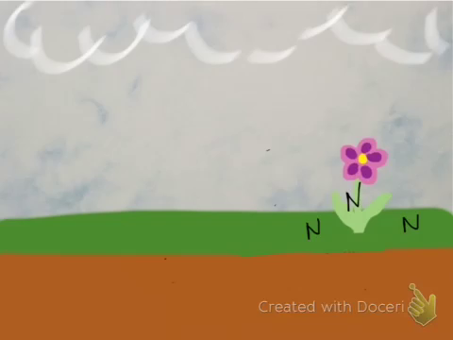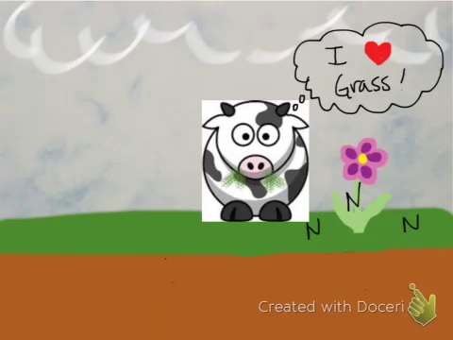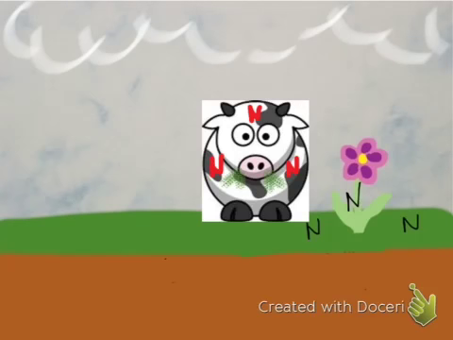And then, of course, that nitrogen is then available within the plants, and then animals come around and they eat the plants, putting nitrogen into their bodies.